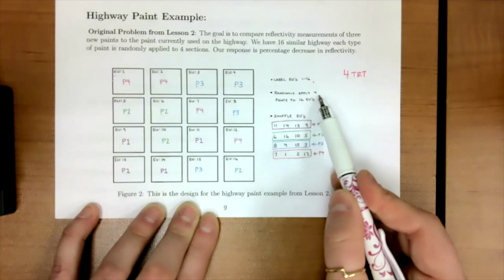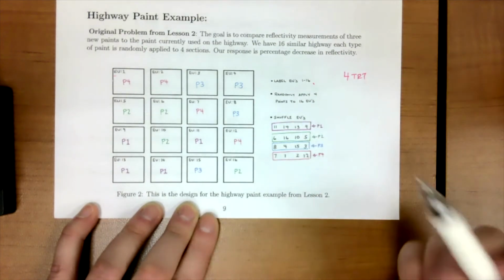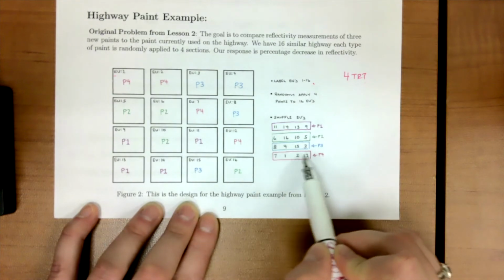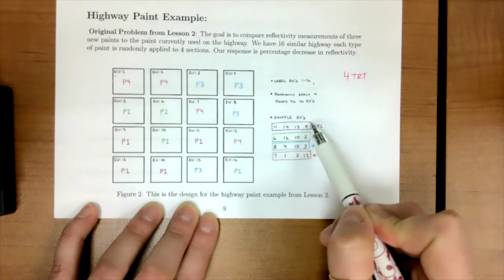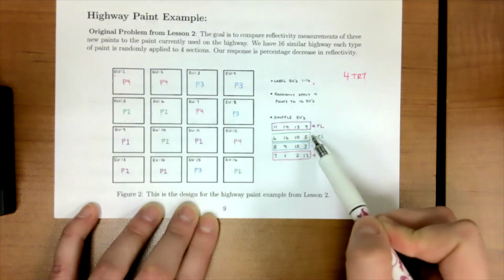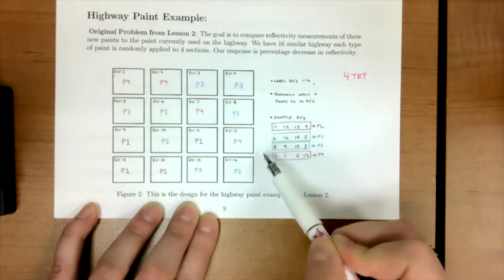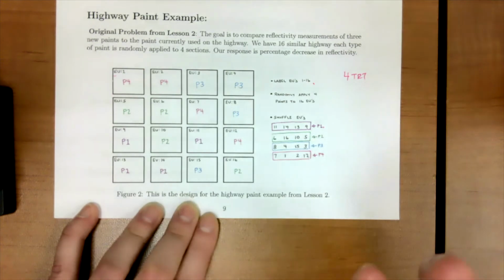Then we randomly applied 4 paints to these 16 EUs. So in R, what I did was I just took 1 through 16, shuffled them up, and then took the first 4, and we're going to say they're paint 1, took the next 4, they're paint 2, took the next 4, they're paint 3, took the next 4, paint 4. How you would do that in JMP is you would just column shuffle.